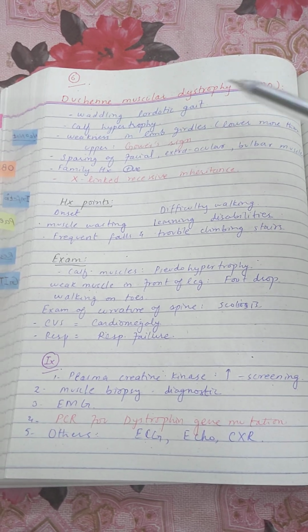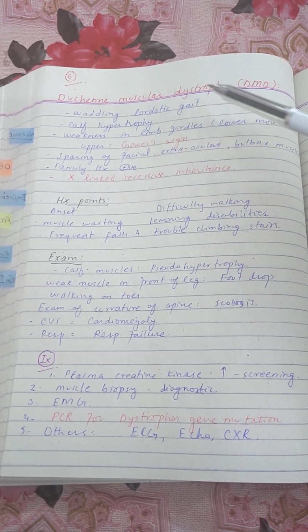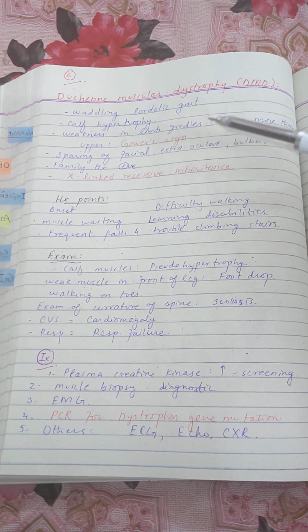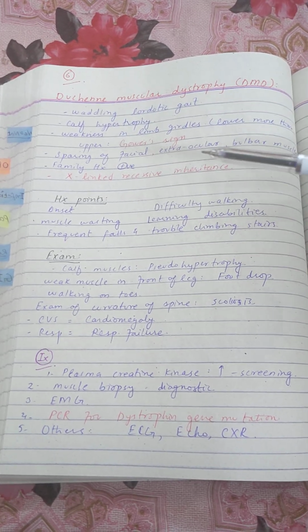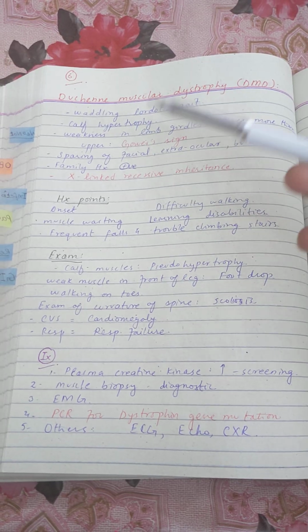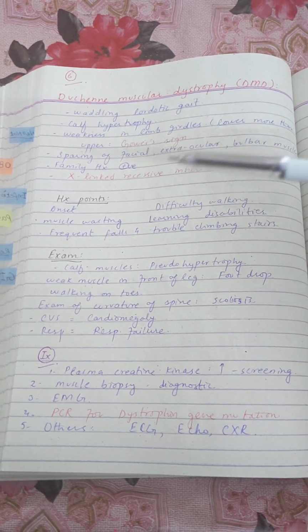Okay, so it has a waddling, lordotic gait, calf hypertrophy, weakness in the limb girdles, and the lower girdle is affected more than the upper girdle. Sparing of the facial, extraocular, and bulbar muscles, family history will be positive, and it is an X-linked recessive disease.